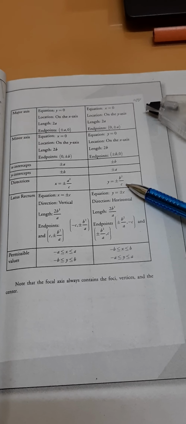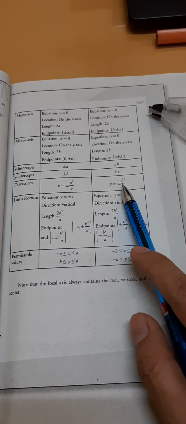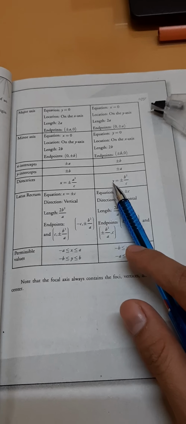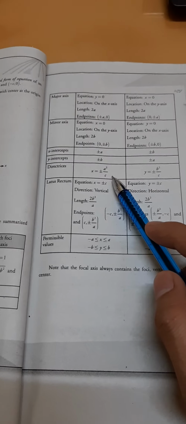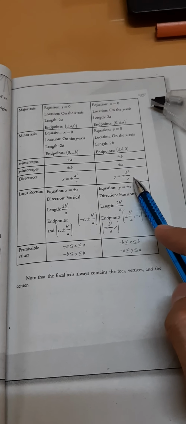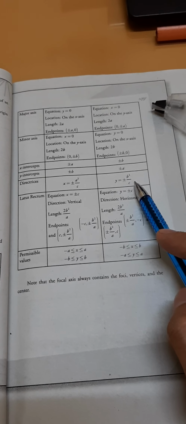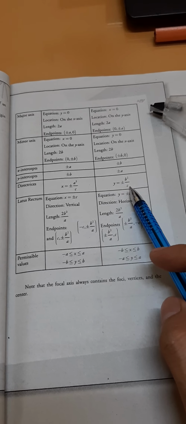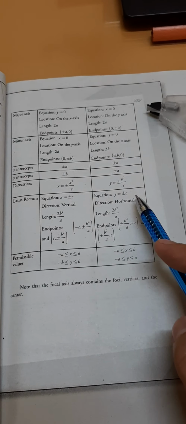However, in some cases, instead of using this formula for the directrices of this type of equation, we can also make use of this one, because sometimes it will give you values of y which are much lesser than the points of the foci or the vertices.